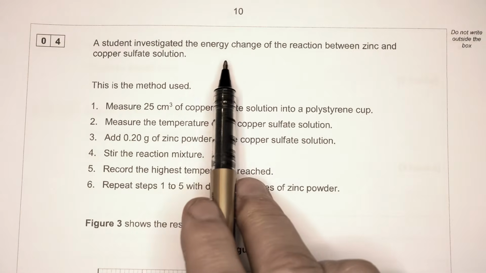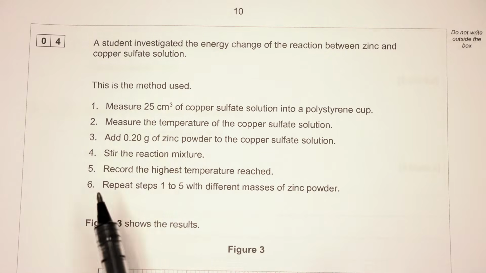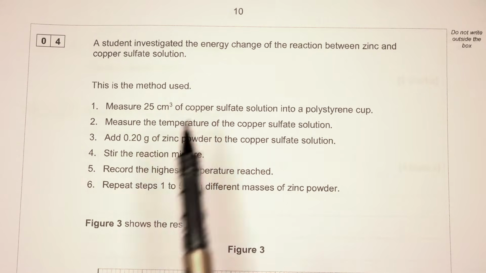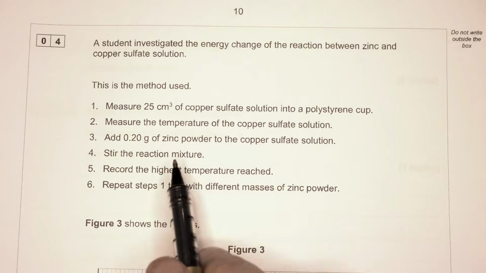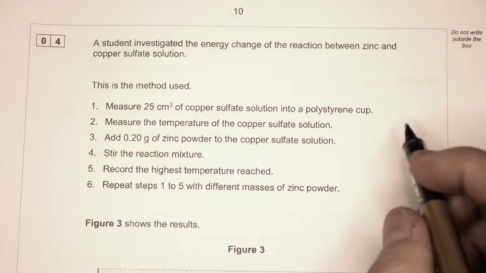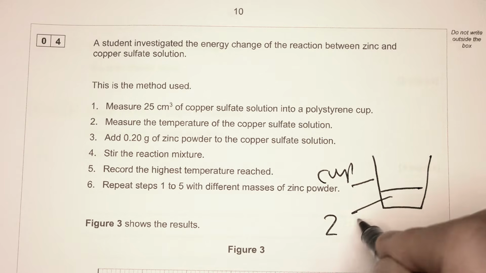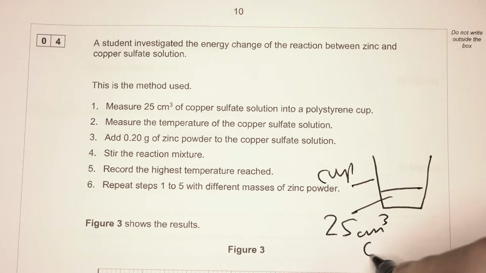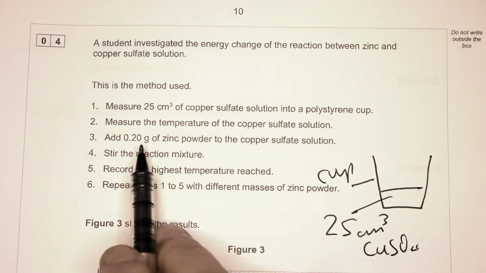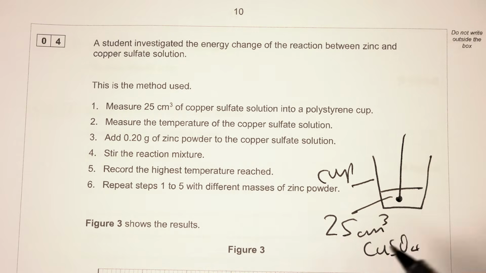A student investigated the energy change of the reaction between zinc and copper sulfate solution. This is the method used. Sometimes it helps if you draw it out as you're reading through. Measure 25 centimeters cubed of copper sulfate solution into a polystyrene cup. So we've got 25 centimeters cubed of copper sulfate. Measure the temperature change of the copper sulfate solution, so they'd be using a thermometer.